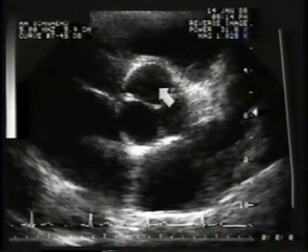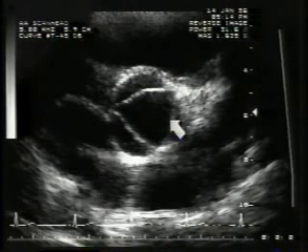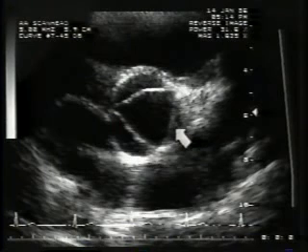The right coronary cusp is adjacent to the right ventricular outflow tract. The non-coronary cusp is adjacent to the right atrium, and the left coronary cusp is adjacent to the left atrium. In systole, the valve opens with a triangular appearance. This feature is crucial in differentiating this normal three-cusped valve from a bicuspid valve. Pay attention to this feature in slow time.